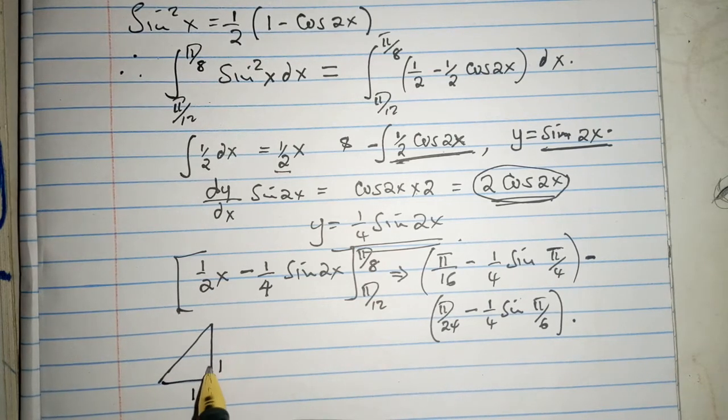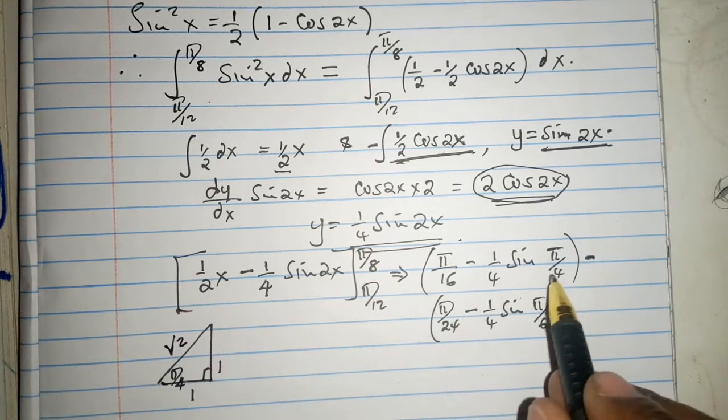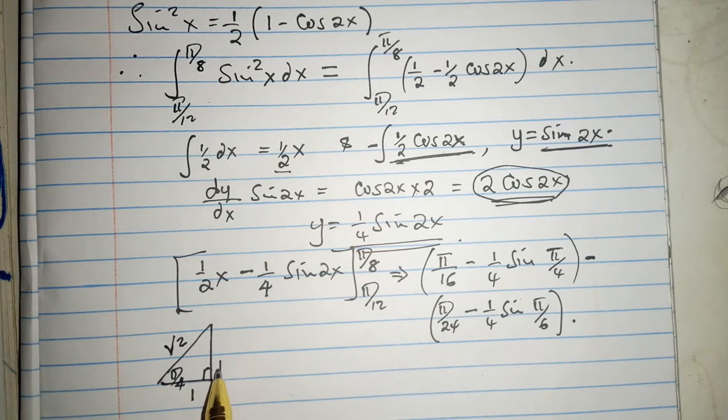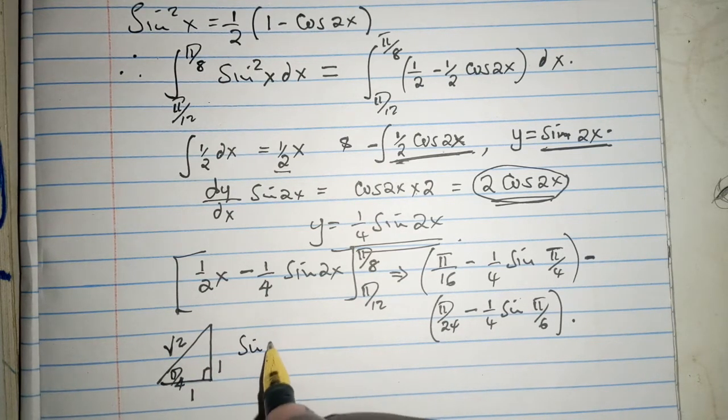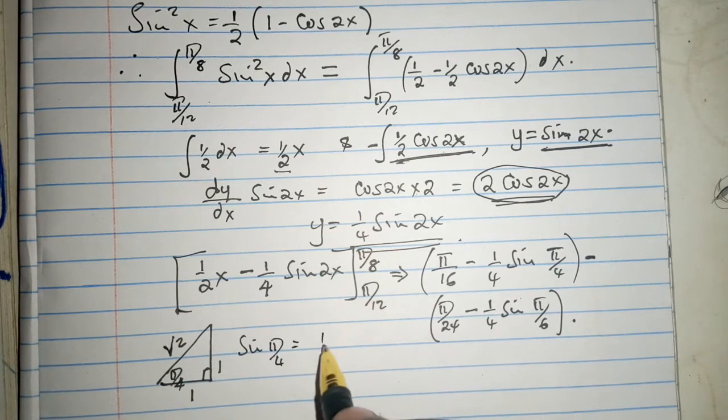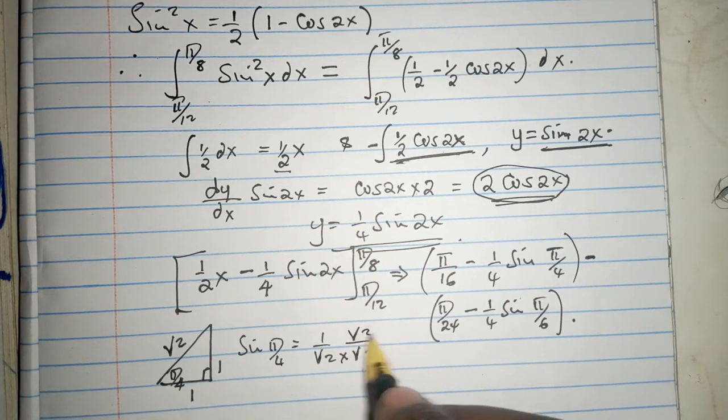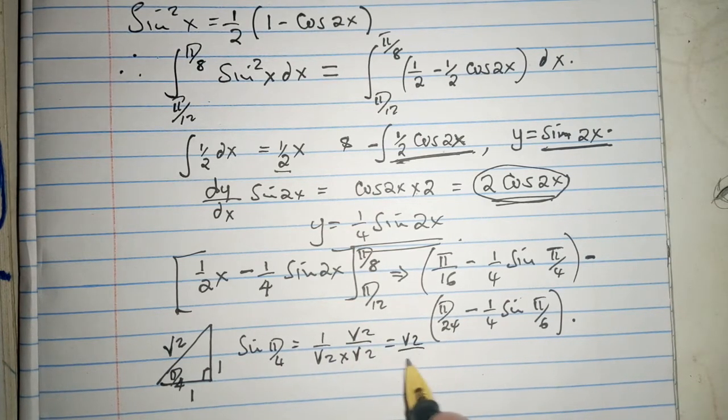This is 1, this is 1, this is 90, this is pi over 4. Of course, this is root 2. What is the sine of 45? 1 opposite of a hypotenuse. So the sine of pi over 4 is 1 over root 2. Of course, if you rationalize this one, you're going to have root 2 over 2.